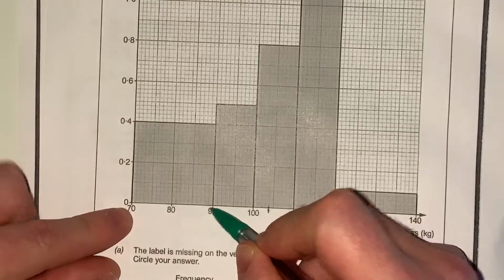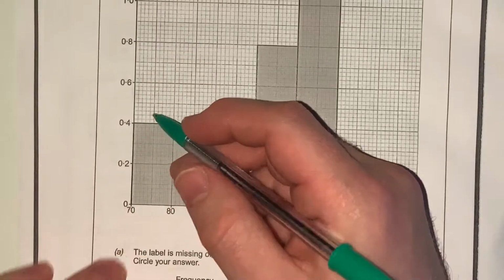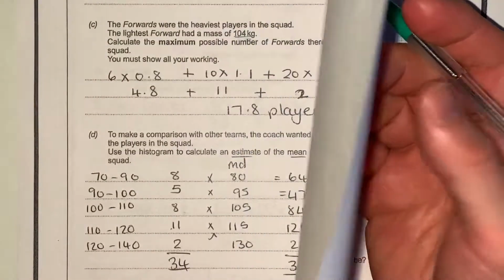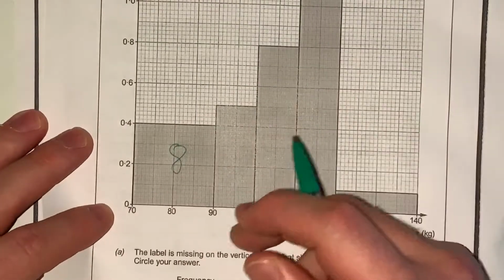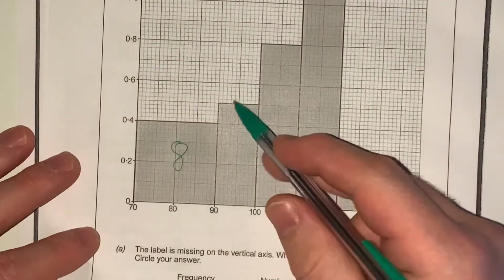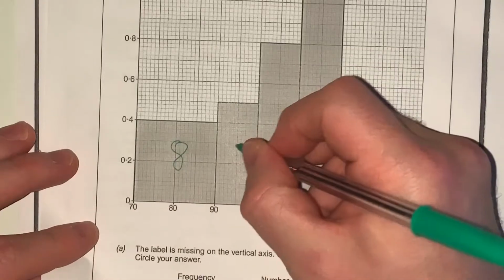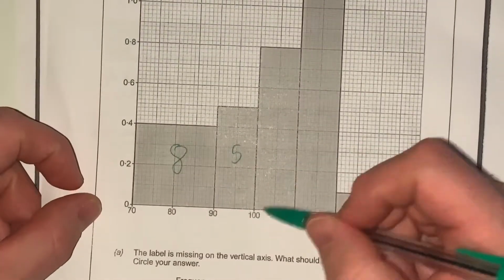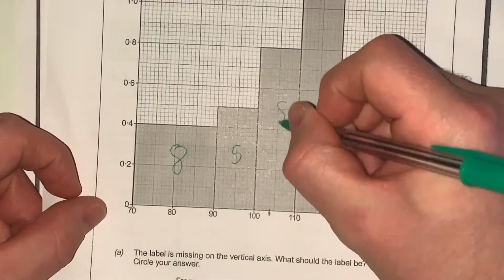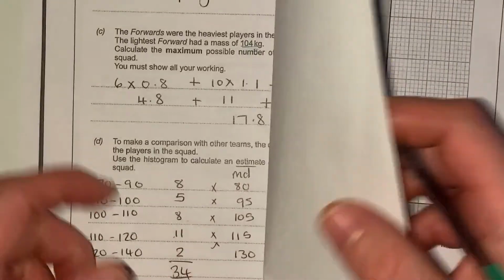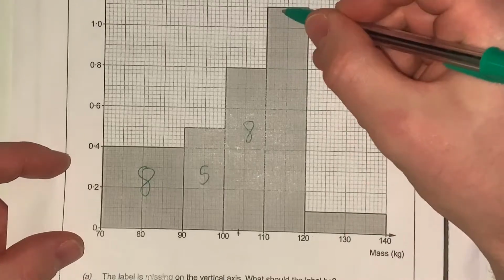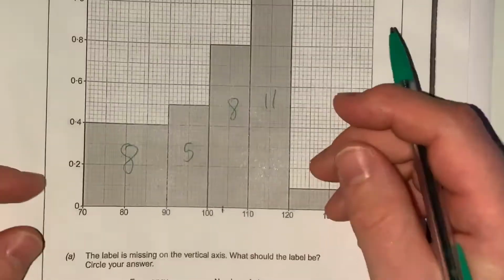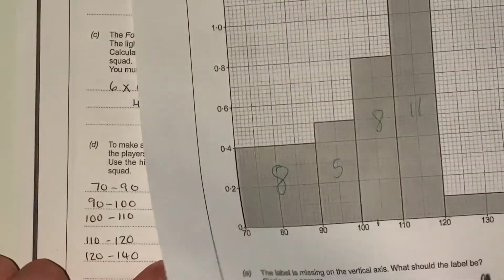So it's 20 times by 0.4, which is going to give me 8 people there. Then going to be 10 times, what's that, 0.5, so that's 5. That's where I've got 5 from. Then going to be 10 times 0.8, which is 8 people. Just double check about that there. And then it's going to be 10 times 1.1, which is 11 people. And then the last bit is 20 times by 0.1, which is going to give me 2.